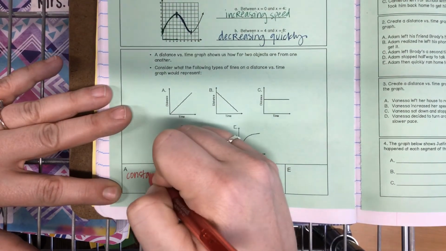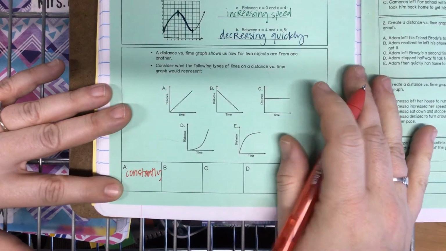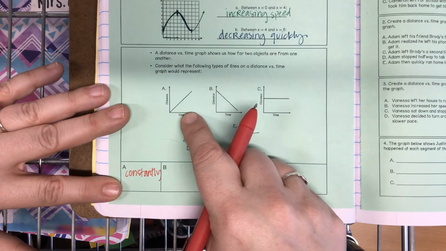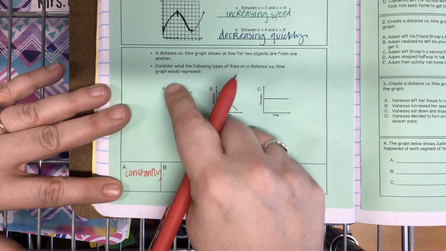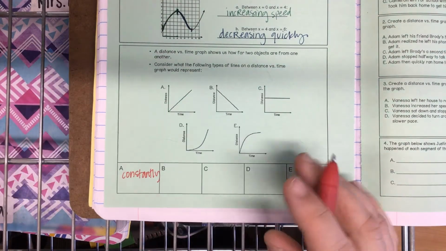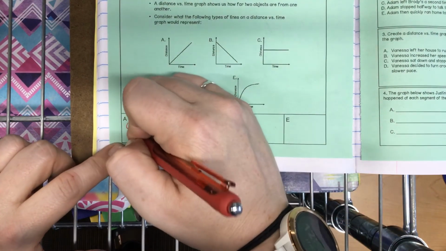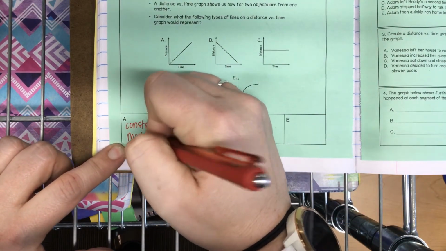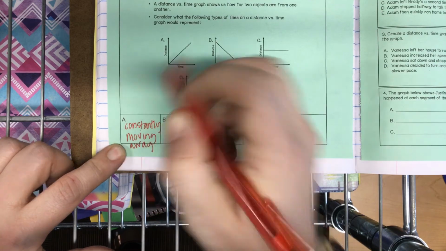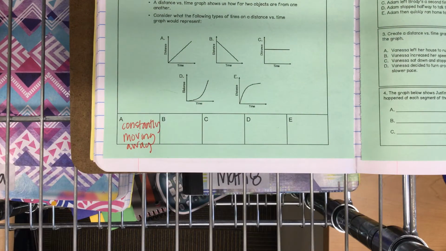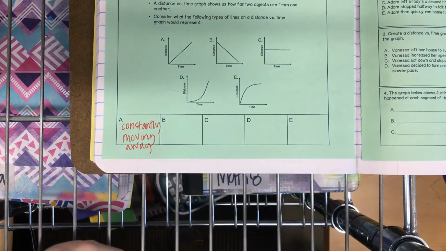Constantly, and then the more time, the more distance. So constantly what? Growing. Constantly growing, constantly moving away, constantly driving, right? There are lots of different descriptors that I could use for time and distance.